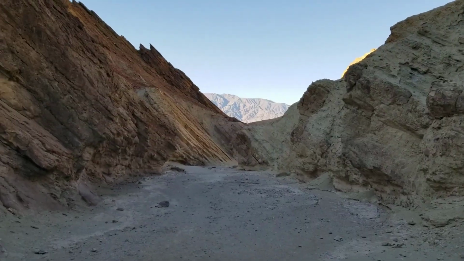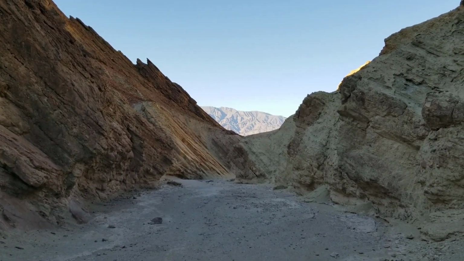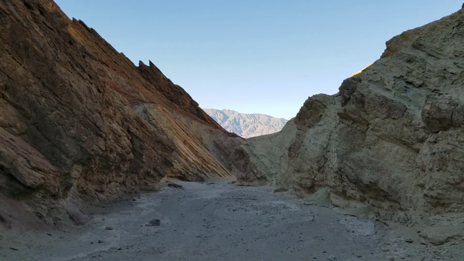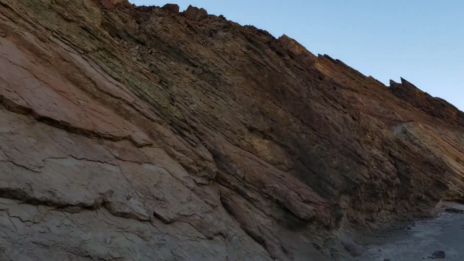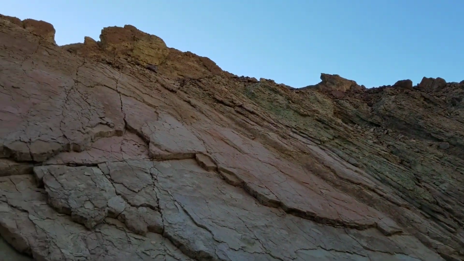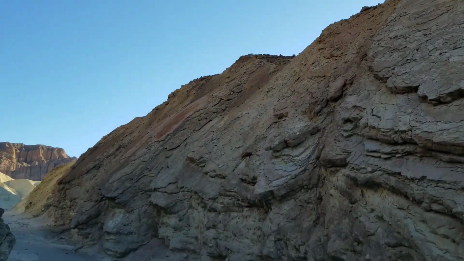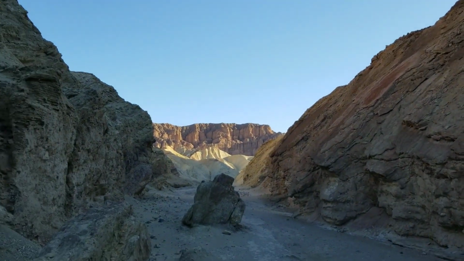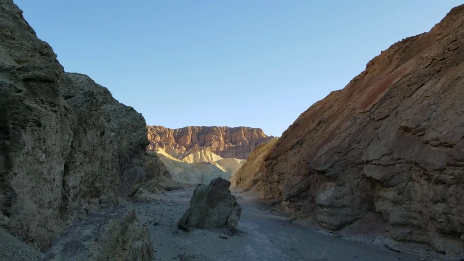We rise in the canyon. You can see the Panamint Mountain Range through the lower opening. And then we look around, more of this slanted rock all around us. And then up into the golden part of the canyon.